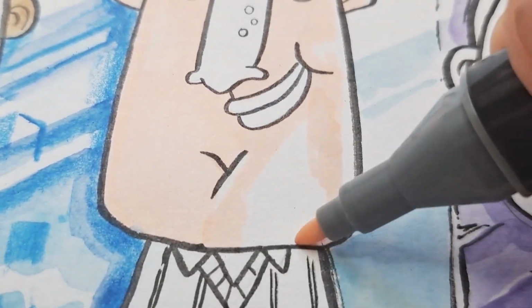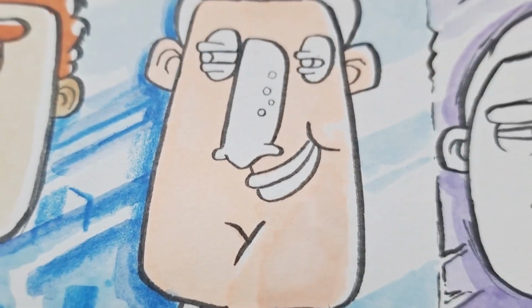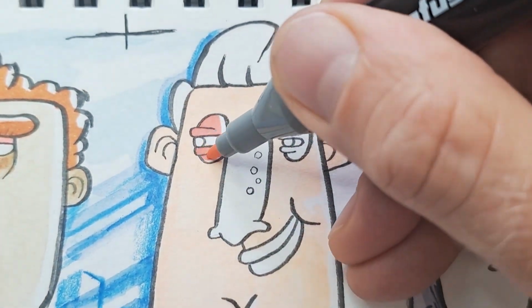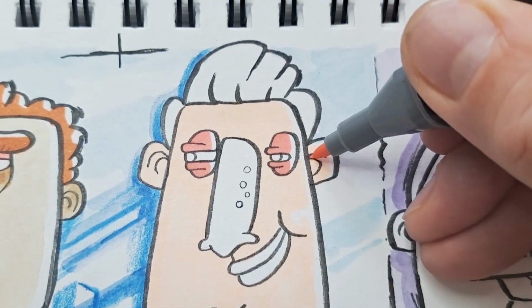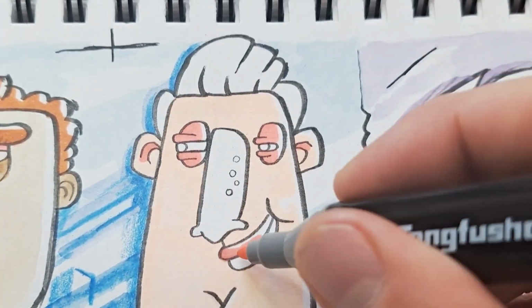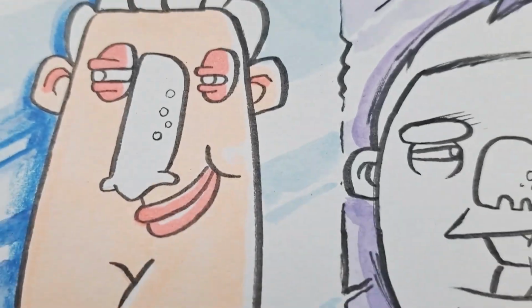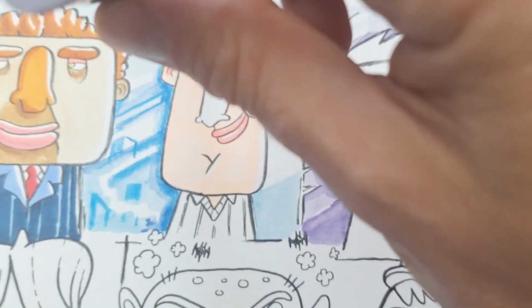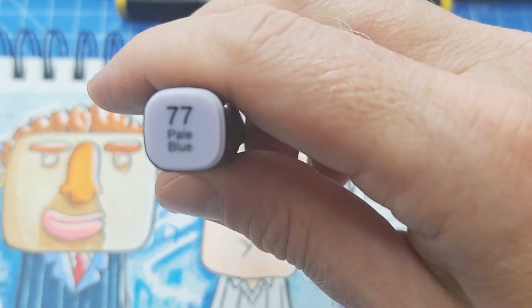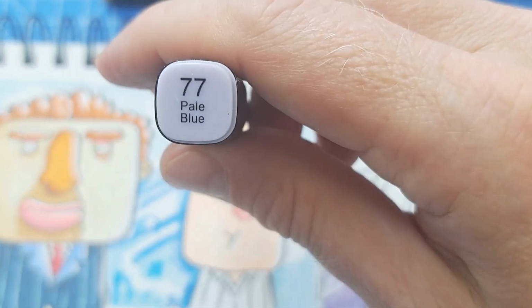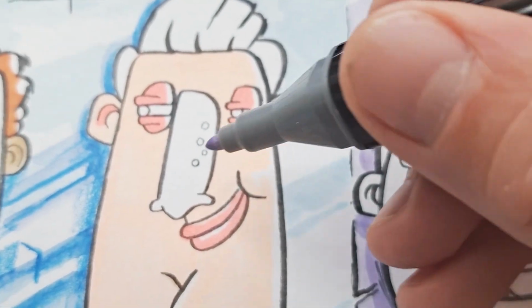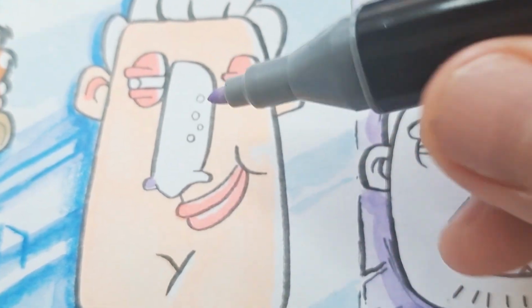So for this second character, a much paler skin tone in alcohol marker. Those little pops of a harsher pink on the eyelids and lips, and then something I like to do is contrast that with a pale blue, but it actually comes out as a kind of purple colour.